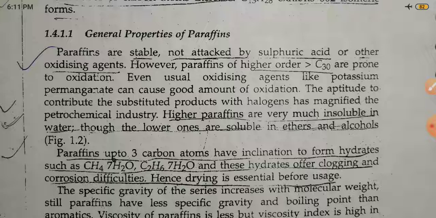Paraffins are stable, not attacked by sulfuric acid or other oxidizing agents. However, paraffins of higher order, above C30, are prone to oxidation; even unusual oxidizing agents like potassium permanganate can cause a good amount of oxidation, and the aptitude to form substituted products with halogens has magnified their use in petrochemical industries.